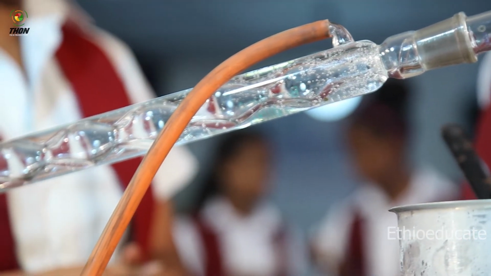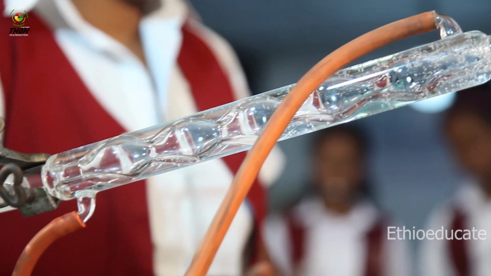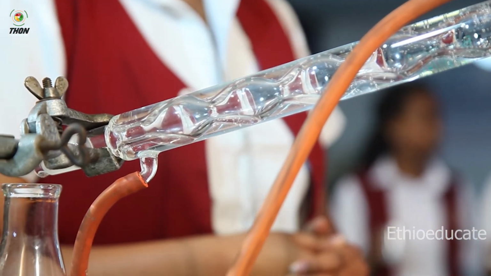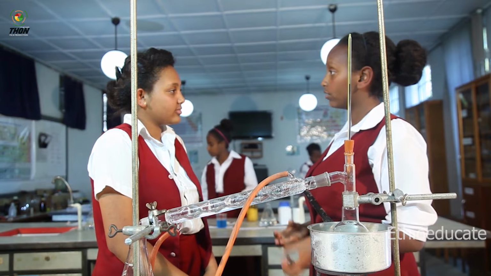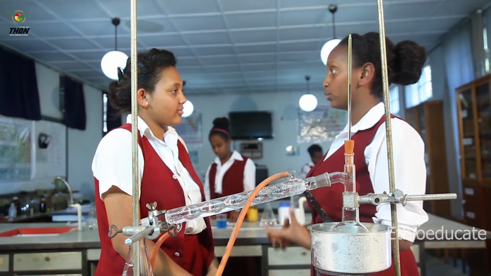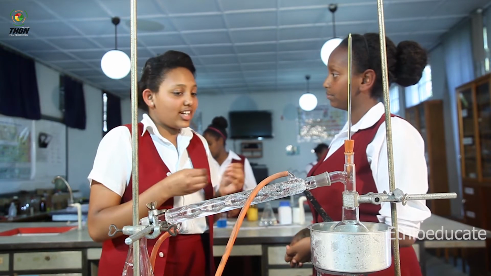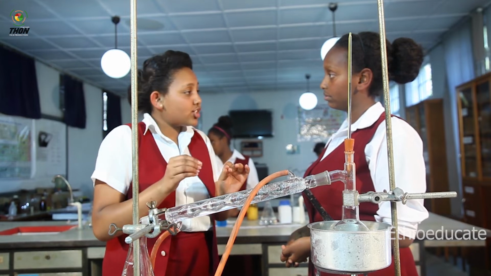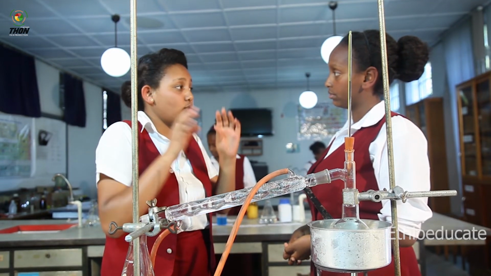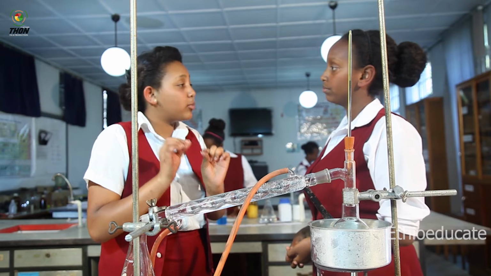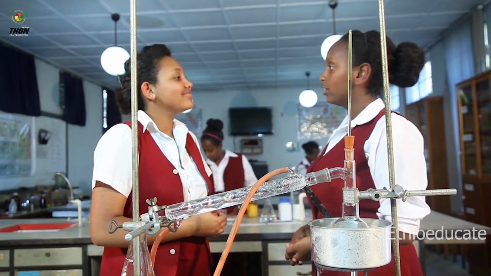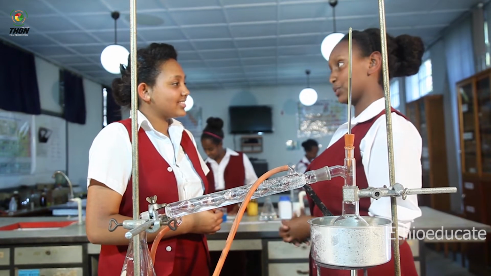Yes. So what is your generalization from the experiment that we just did? Yes. So Kebra, what is your generalization from the experiment that we just did? Yes, my generalization is that distillation can be used to separate mixtures of liquids depending on their boiling point differences. Very well. So now let's move on to our next experiment.